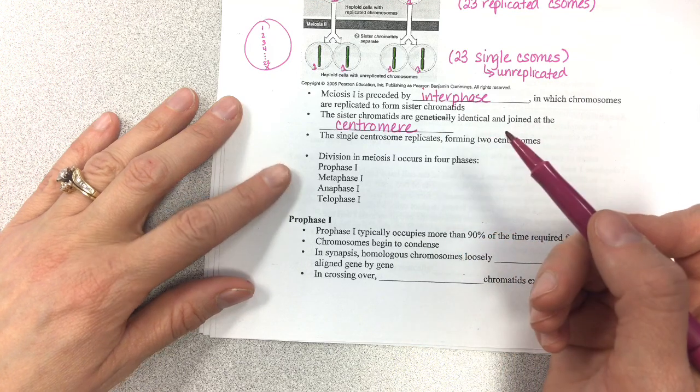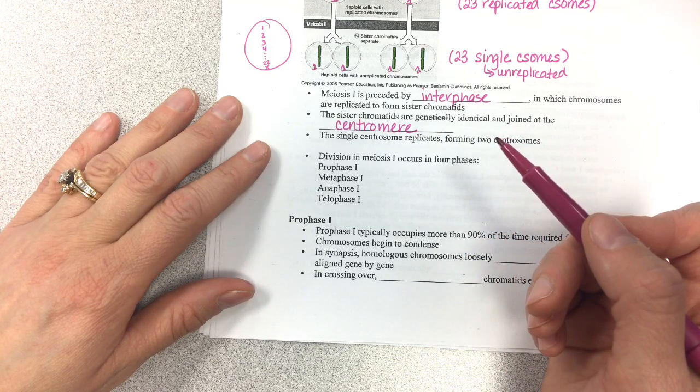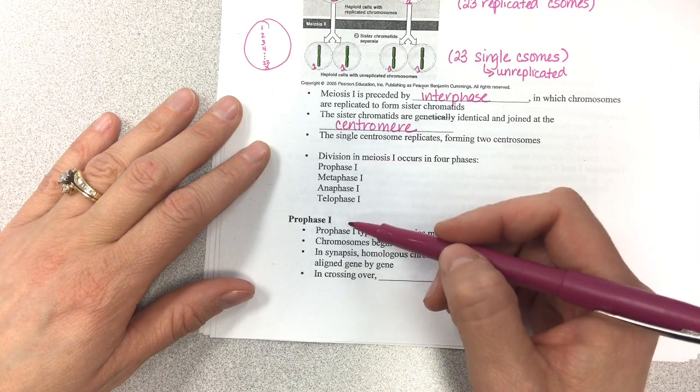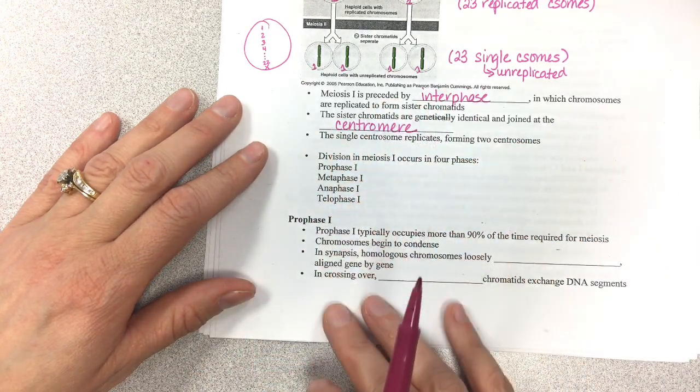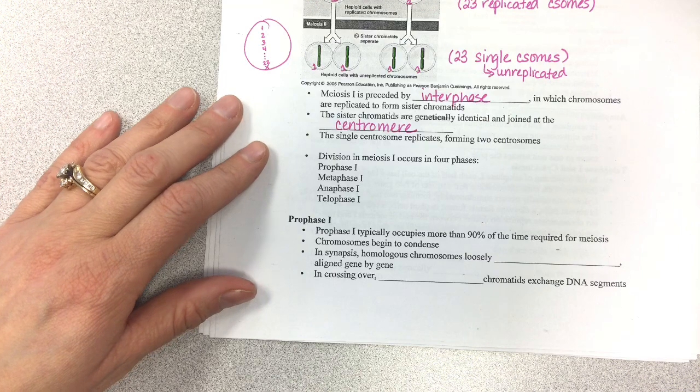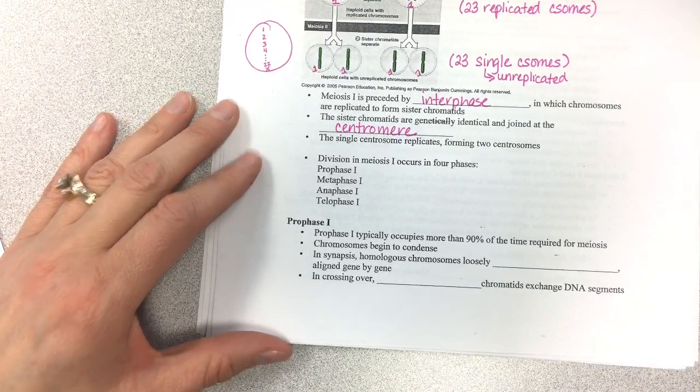And then meiosis 1 will occur in 4 phases. But when we look at the nitty-gritty of this, I'm going to hold off to another video. So this video is short today.